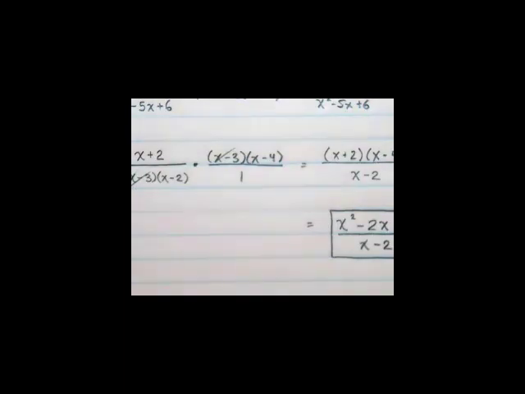Good question. There's some debate about what is more simplified, leaving it factored out like that, or actually multiplying the top back together. I took a look in your textbook just to see which way they went with it, and they had it multiplied back together.